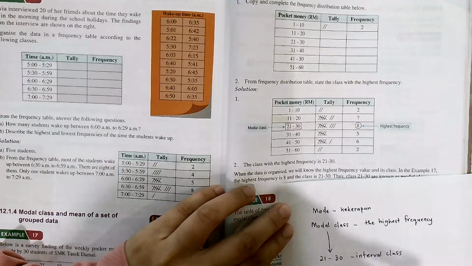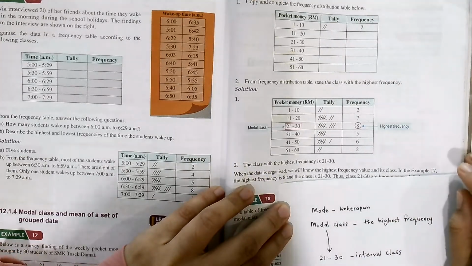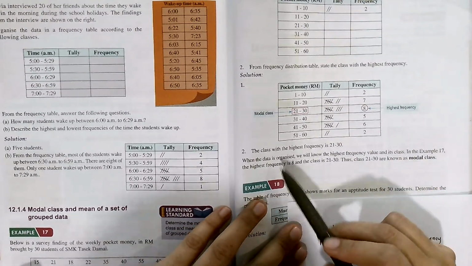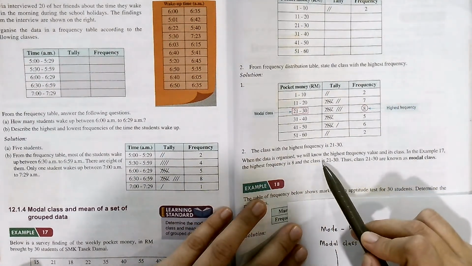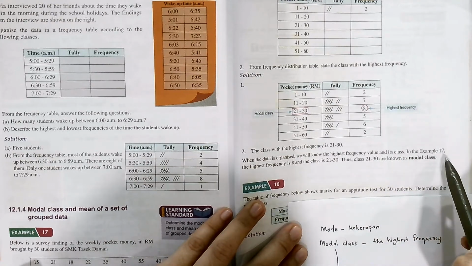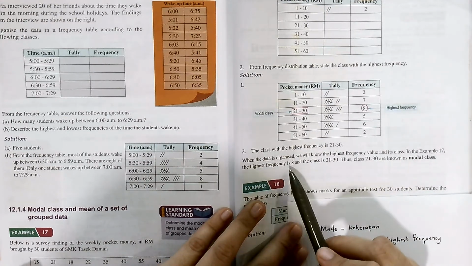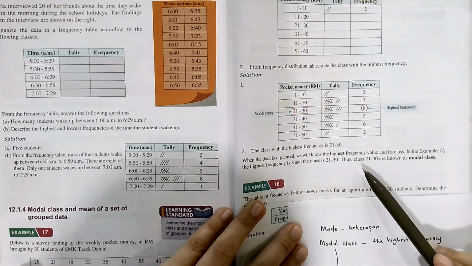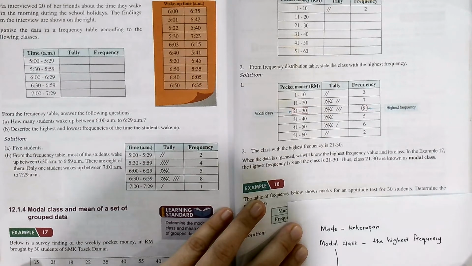Kelas yang paling tinggi lah dia punya kekerapan. Okay. Next, when the data is organized, we will know the highest frequency value and its class. In this example 17, the highest frequency is 8 and the class is 21 to 30. Thus, class 21 to 30 is known as modal class.